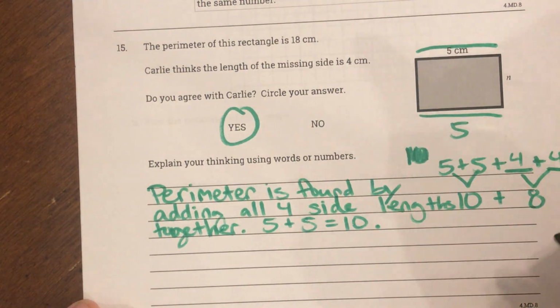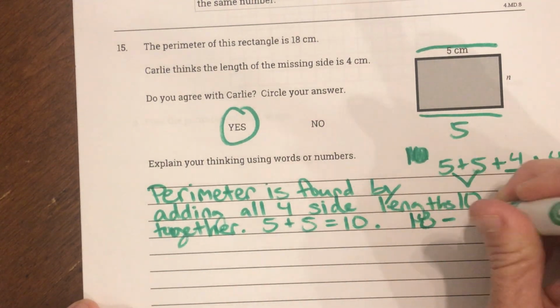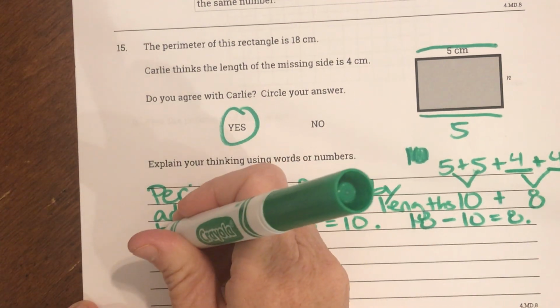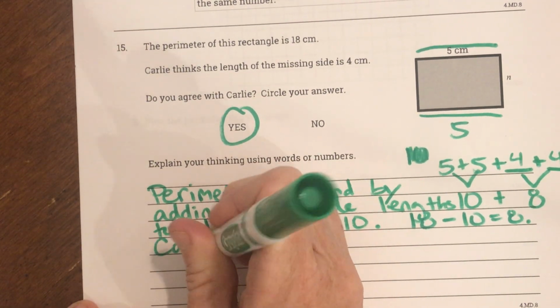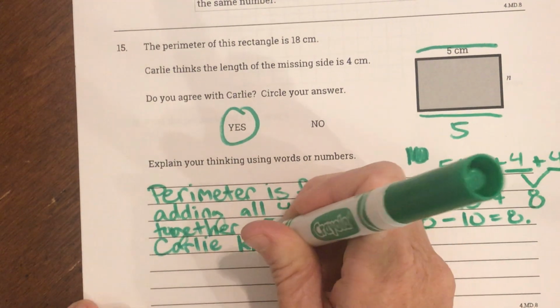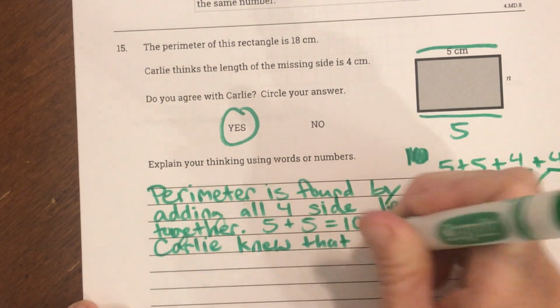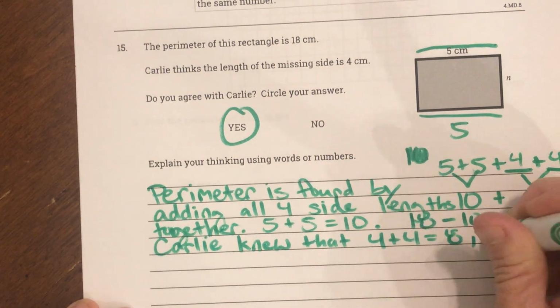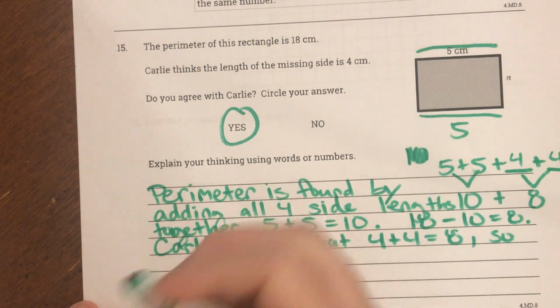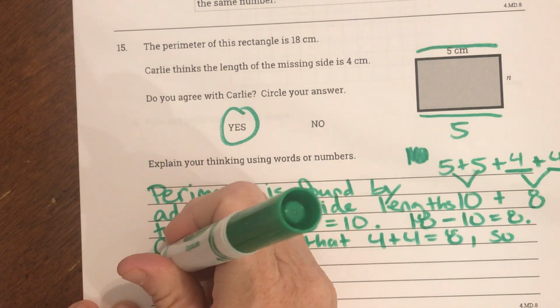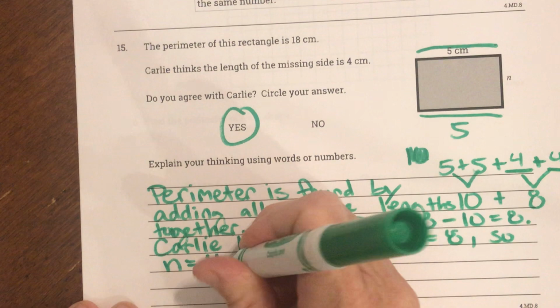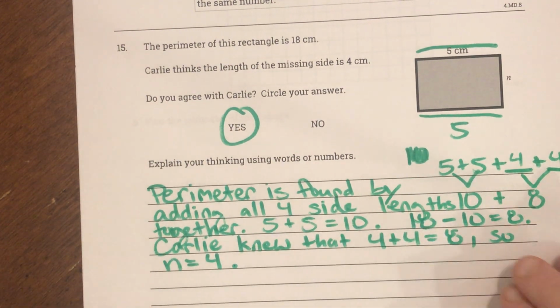And then I can say that 18 minus 10 equals 8. Carly knew that 4 plus 4 equaled 8. So n equals 4, period. We could say that.